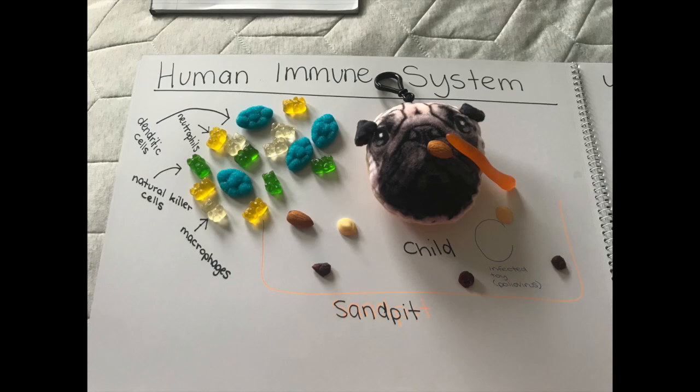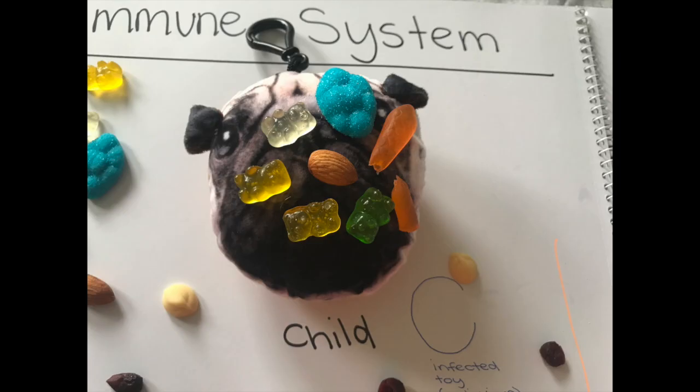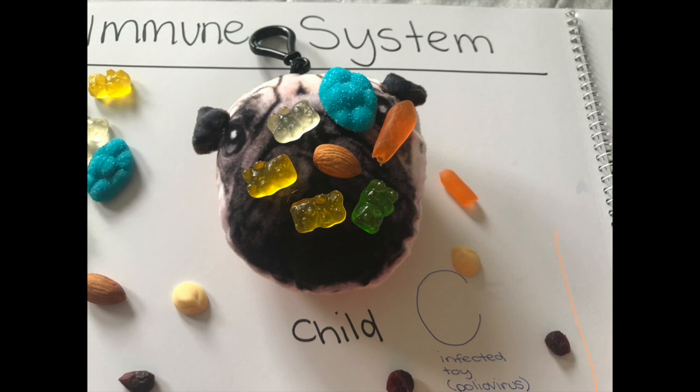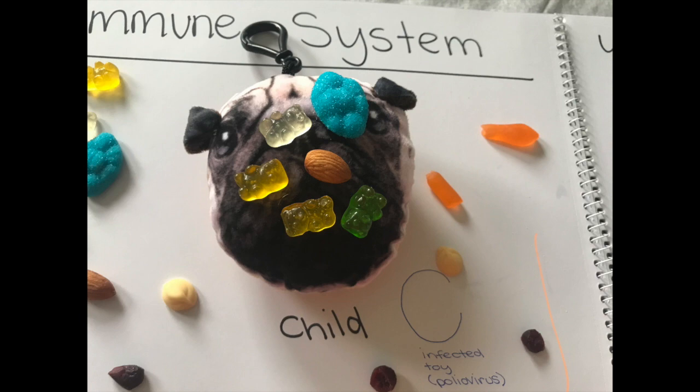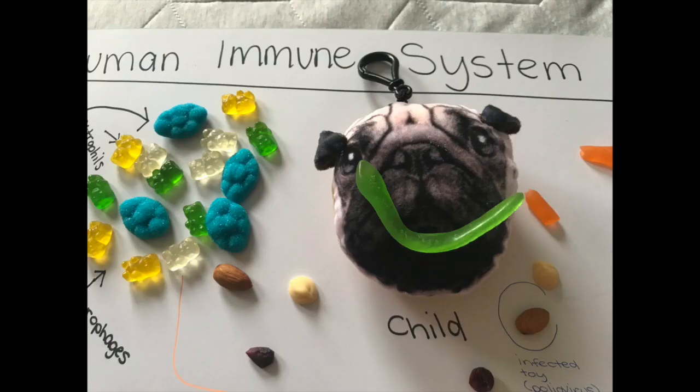They move towards the antigen and begin to perforate the infected cell. The cell then begins to die off, and the pathogen does not survive. This means that the child has no infection, hence the smiley face.